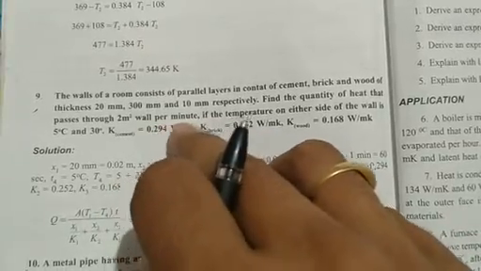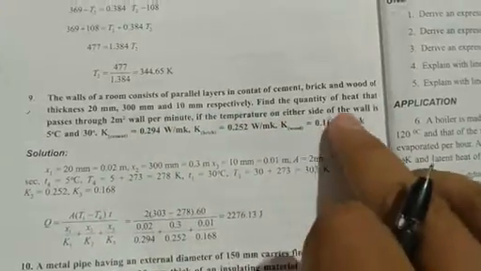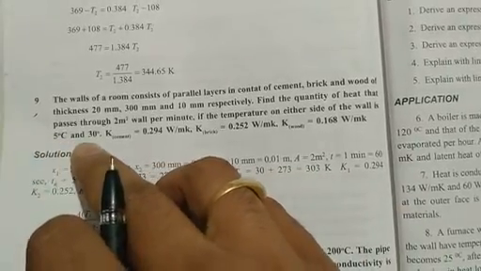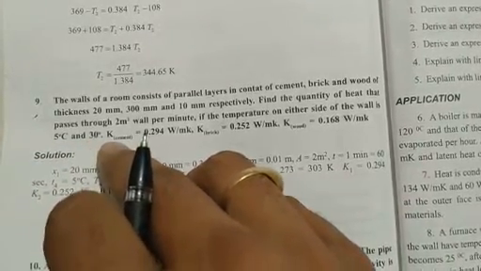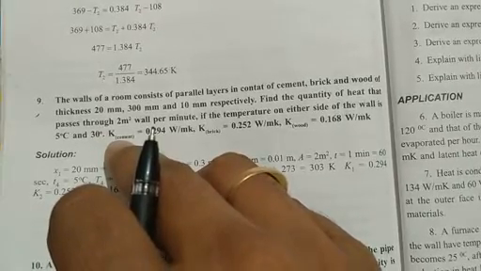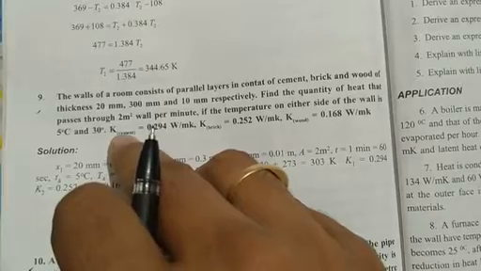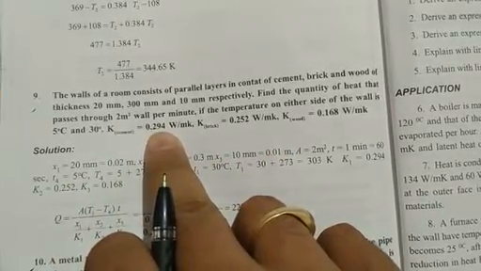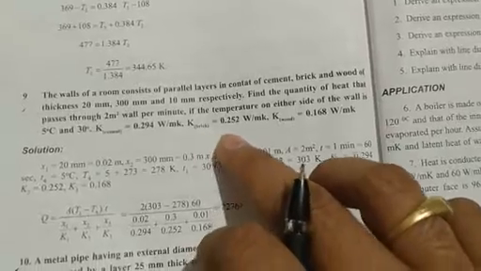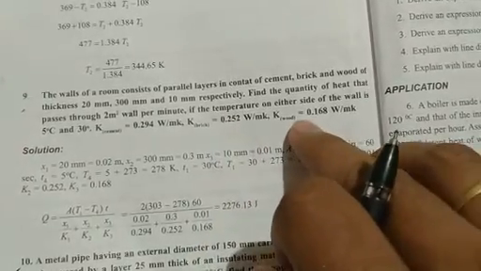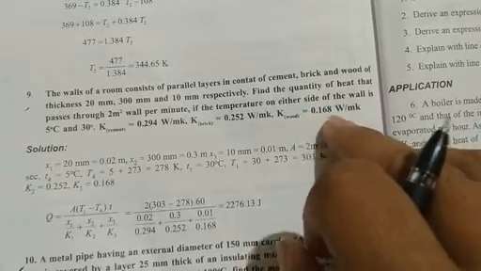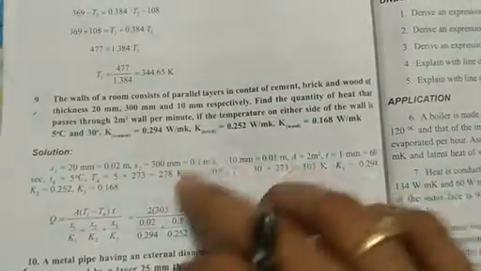If the temperature on either side of the wall is 5 degrees Celsius and 30 degrees Celsius, and they have given the thermal conductivity values for the different materials. For cement it is 0.294 watt per meter Kelvin, for brick 0.252, and for wood 0.168. So this is on the basis of heat transfer through the composite wall, with thermal conductivity of the different materials given.